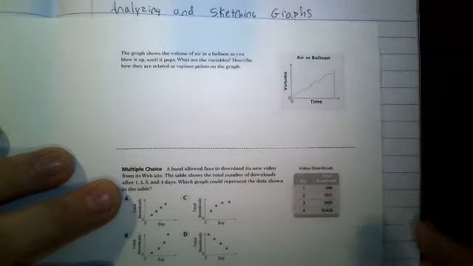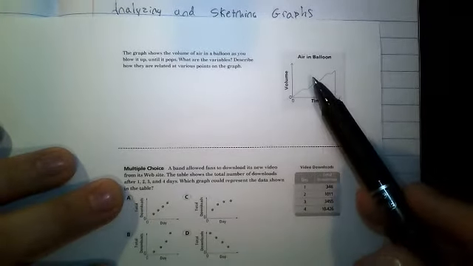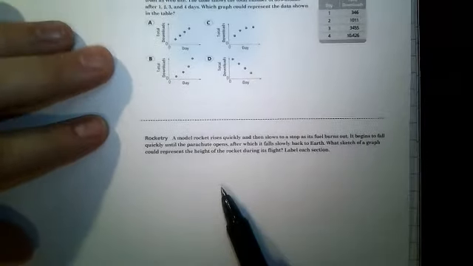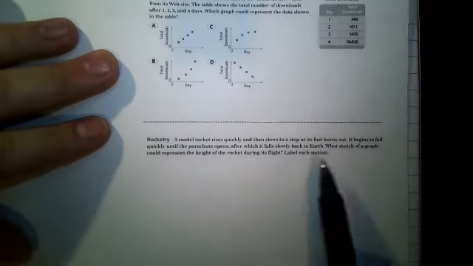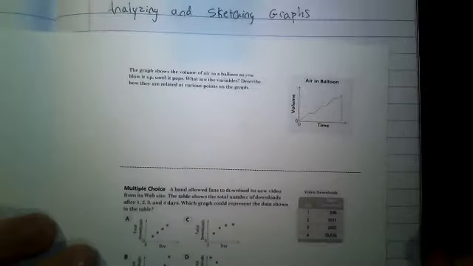The title for this entry is called Analyzing and Sketching Graphs. When we talk about graphs in this section, we're deviating from the X and Y table and talking about how certain graphs have a story. You can either look at the graph and figure out what the story is, or you can be given a story, like in this example here, and have to make a graph, because there's a relationship there.